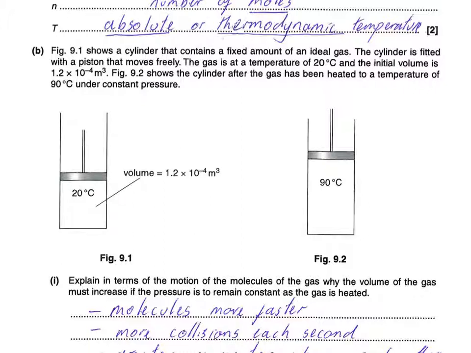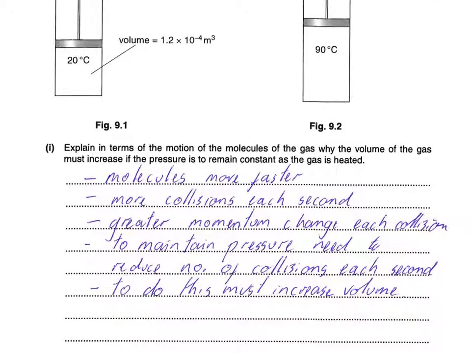Moving on to B, we've got a diagram showing a cylinder containing a fixed amount of an ideal gas. The cylinder is fitted with a piston that can move freely. The gas is at 20 degrees. The initial volume is that. Figure 9.2 shows the cylinder after it's been heated up to 90 degrees at constant pressure. So it's at constant pressure. So explain, and here's the key bit, explain in terms of the motion of the molecules.